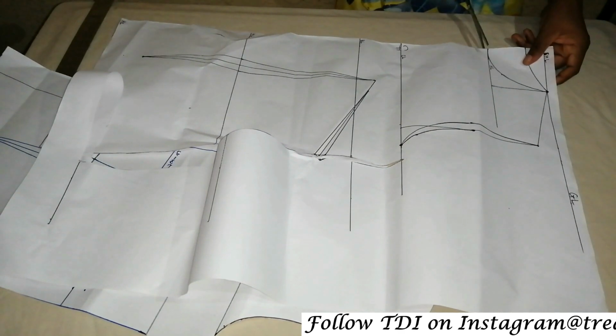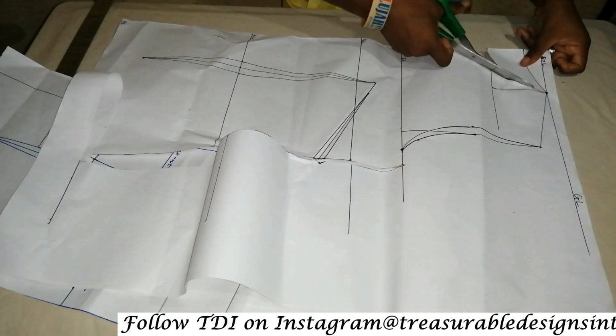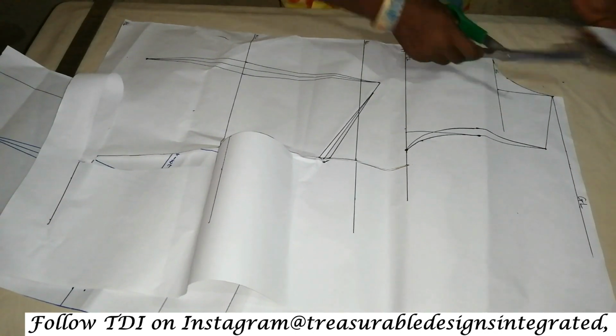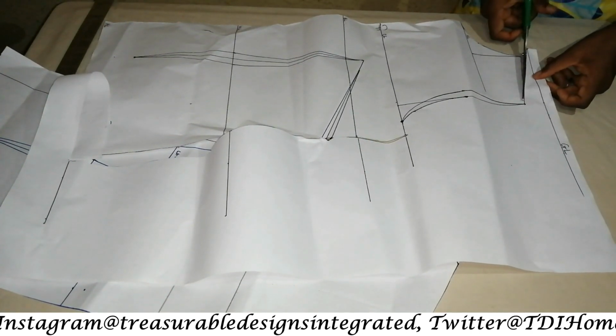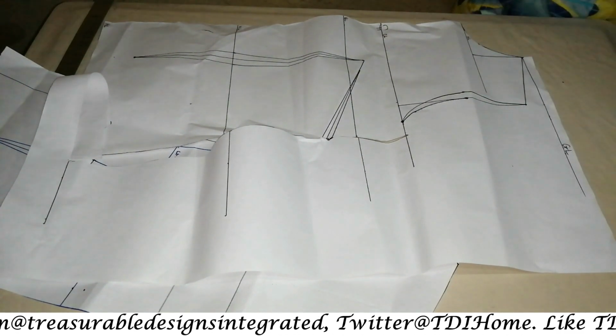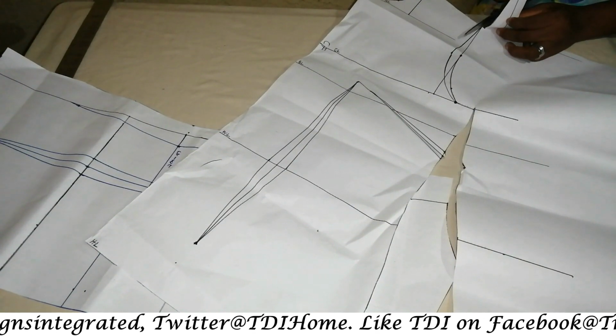I'm cutting the front neck. Front arm there.